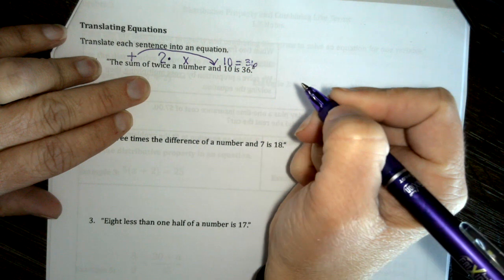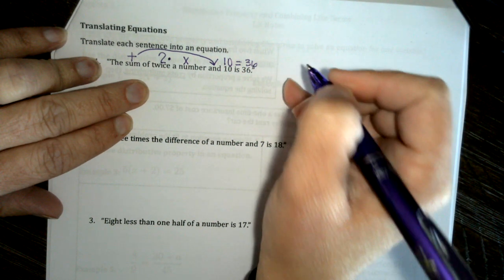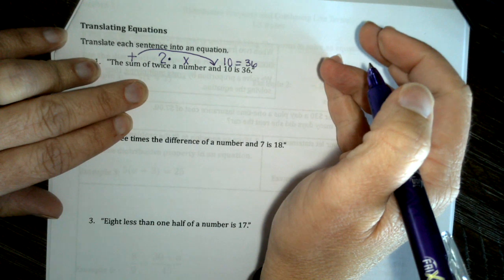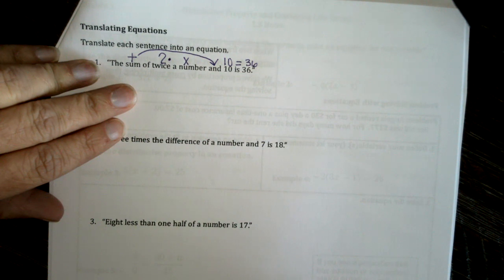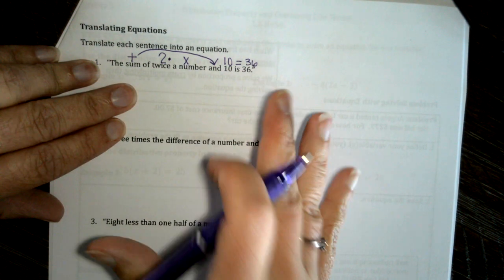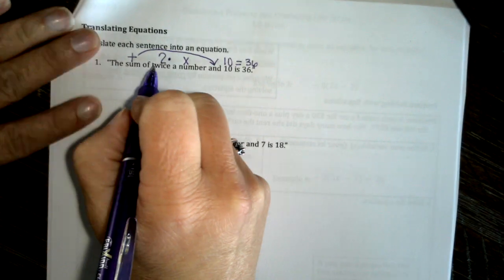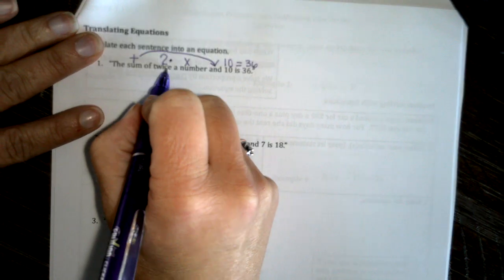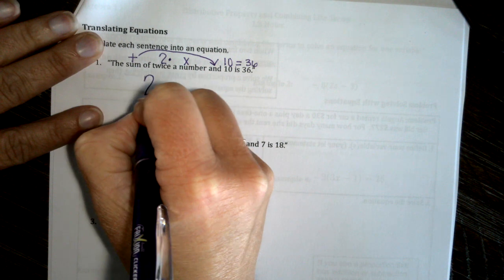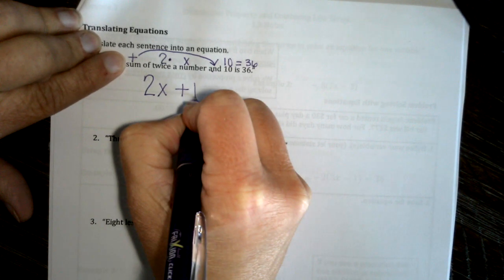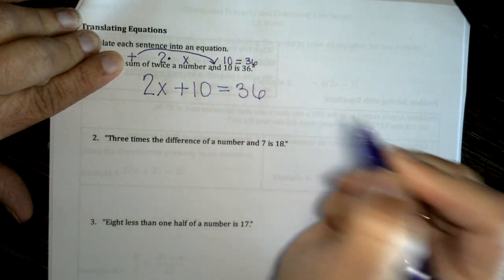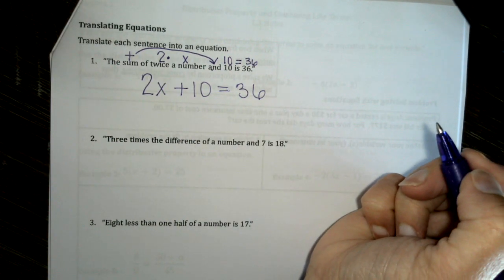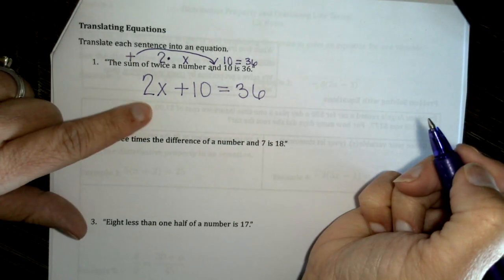Now, we're not going to solve these equations. We're just translating it into an equation. That's all that we're going to do with this set of notes, is simply translating the sentence into an equation. So let's go ahead and do that. The sum of twice a number, so we have 2 times x, and that's where your plus sign goes, 10 is, that's your equal sign, 36. That's how you translate the sentence into the equation.